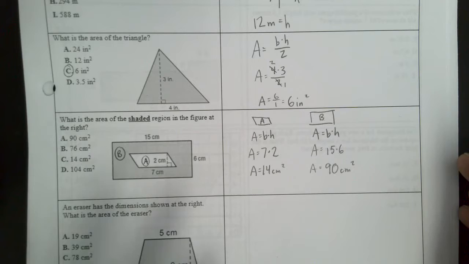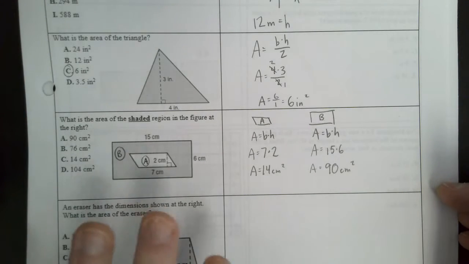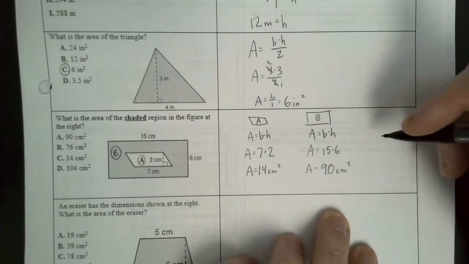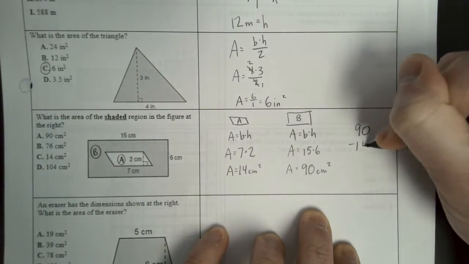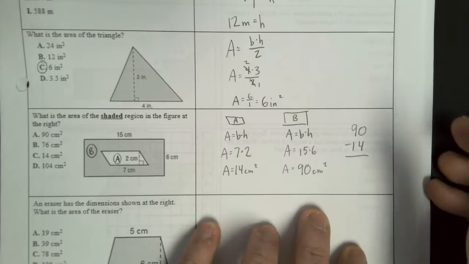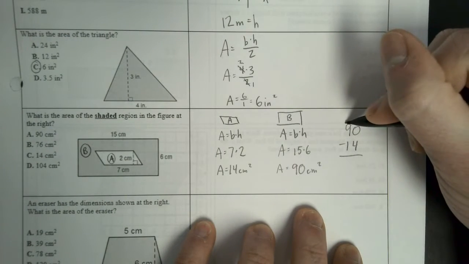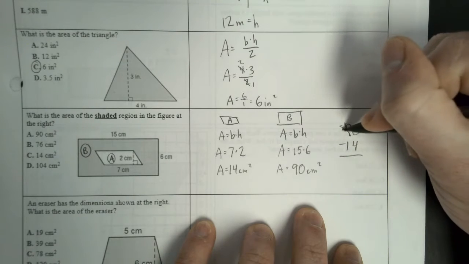So this is a hole, remember. This is being taken out of the area. So we just wanted the shaded part. So what we're going to do is take B, which is 90, and we're going to subtract A, because A, again, is a hole being taken out. So we're subtracting that. We might have to regroup here.